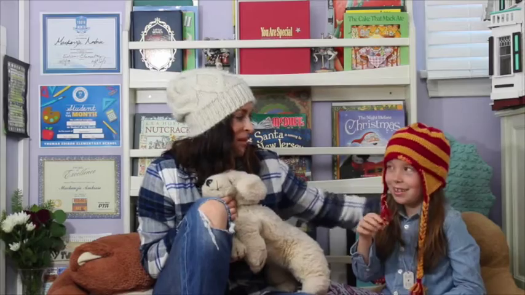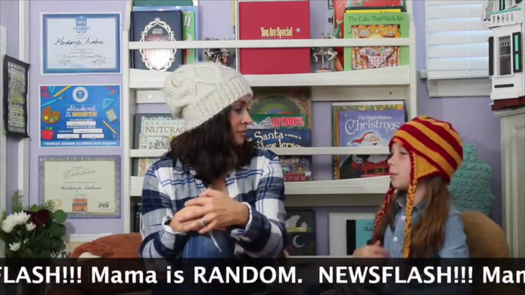Hi guys, it's getting cold outside. We wanted to be comfy and warm today, so we're in our matching hats. Mine's cooler because it has braids. Hers is random. I'm so random.